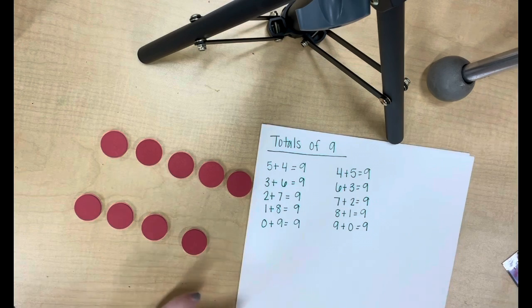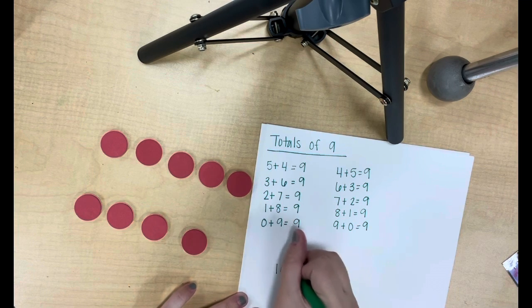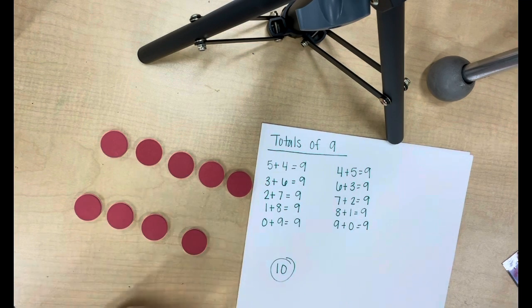Okay, so what I want you to do is I want you to take your counters. You need a total of 10. You need to make sure you have 10 counters, and I want you to show me all the ways you can make 10 and submit that to your teacher.